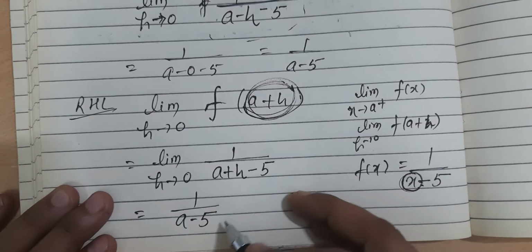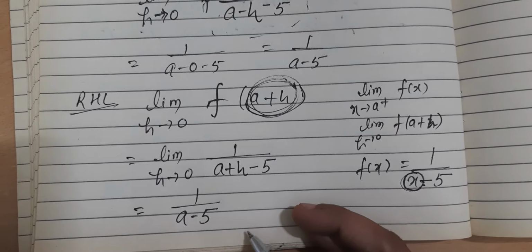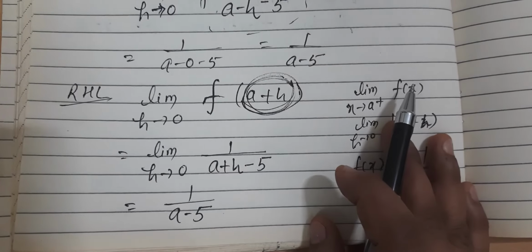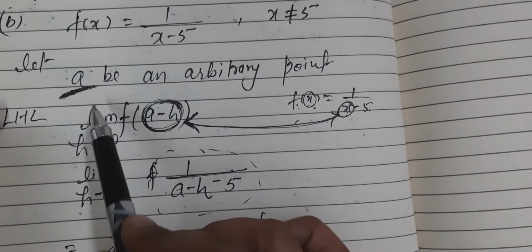See, the left hand limit and right hand limit are equal. Now we only need to find the value of the function at point a.